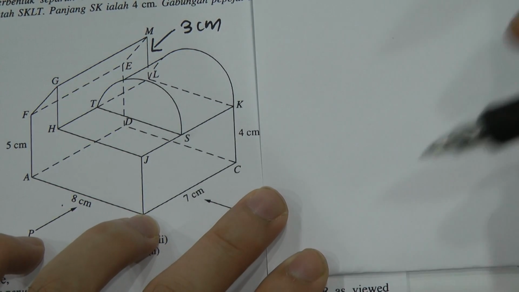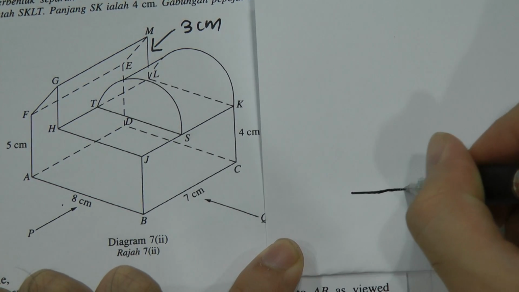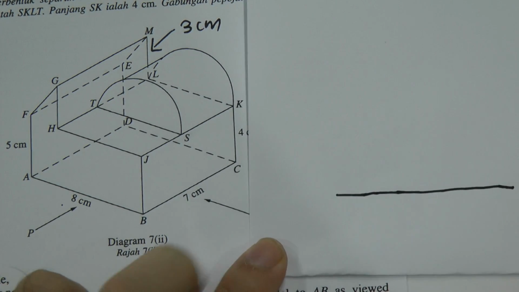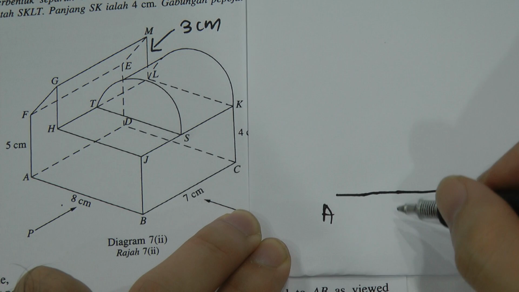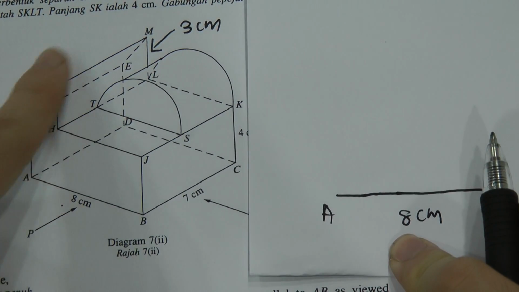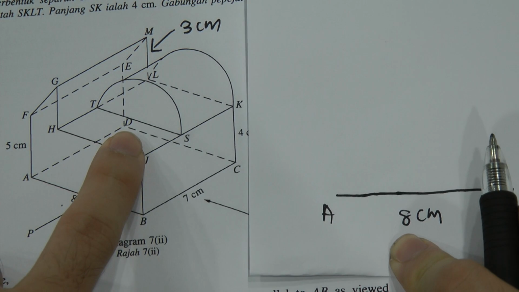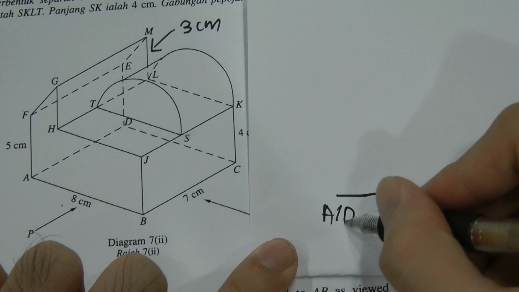First we will see the first line AB, and this is 8 centimeter. Because now we view from P, after we see A, what is behind A is D. So this one is called A slot D.